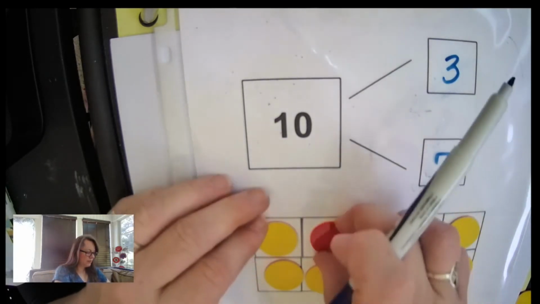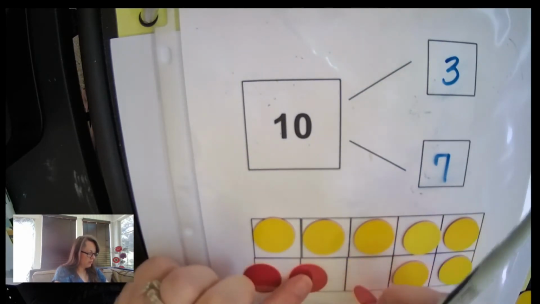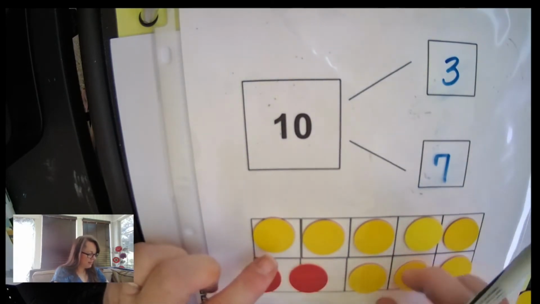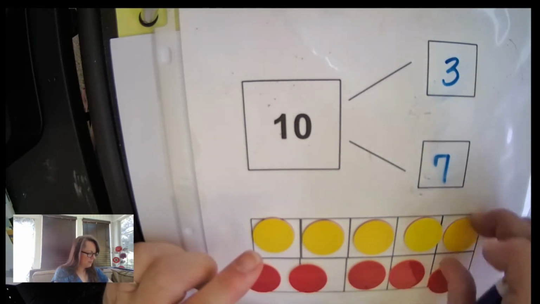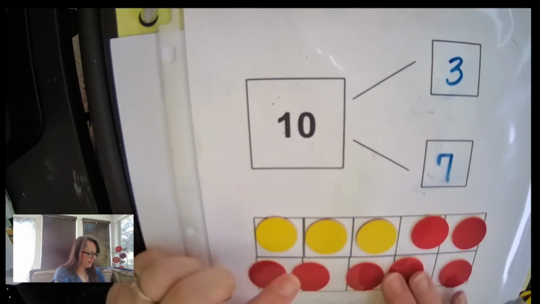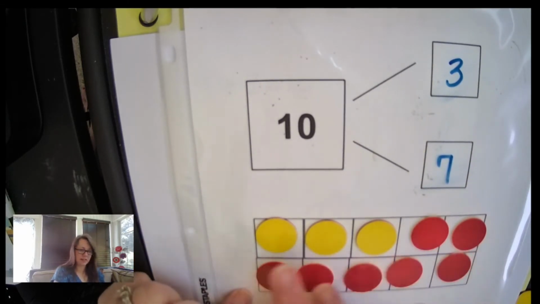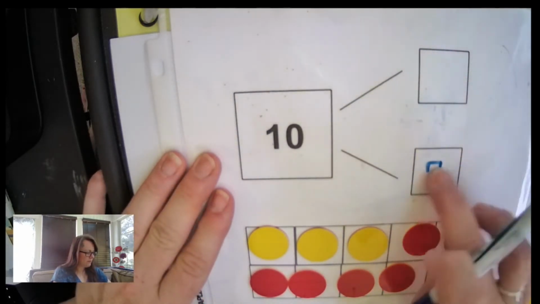All I would need to do is turn these over to show the 7 plus 3. Here are the 7 and here are the 3. What's another one?